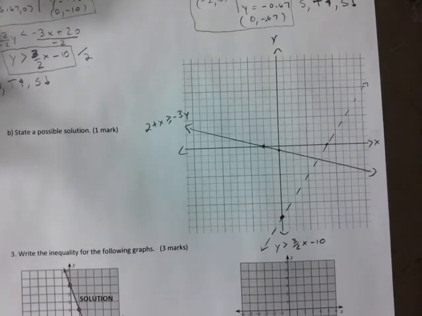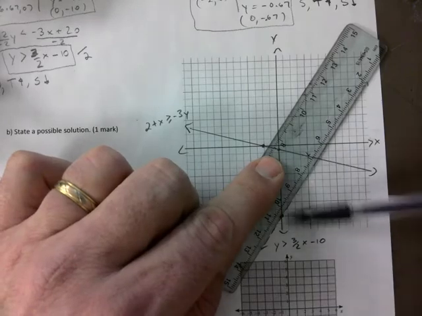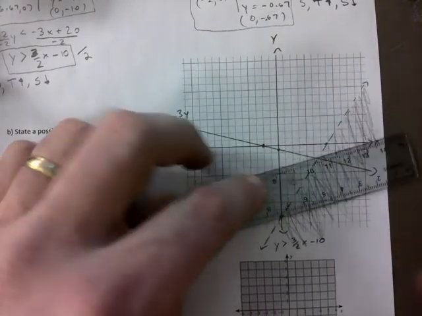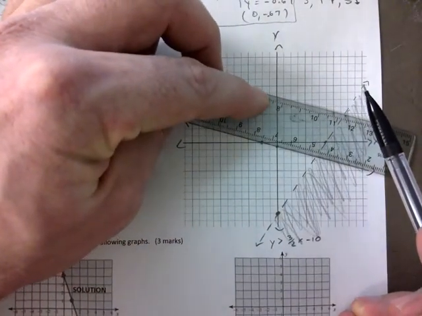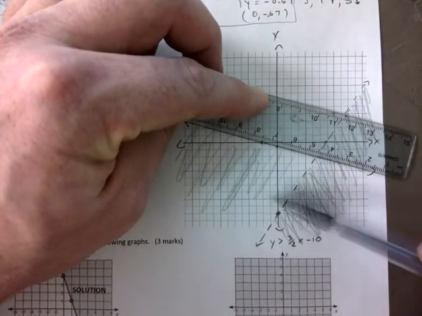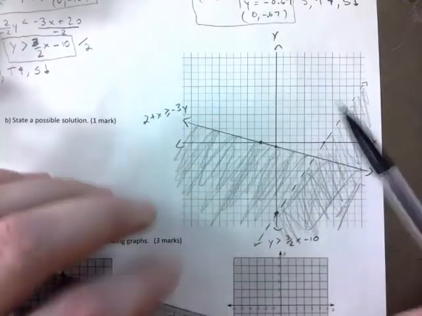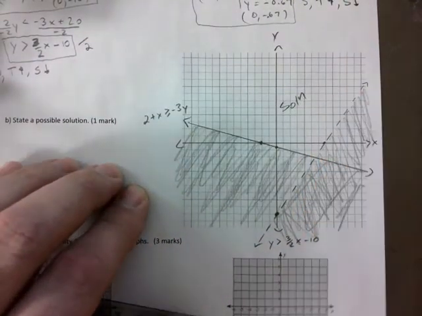Okay? And then shading. Both of them are below, so I'm going to go here. This is like a fast shading here. Speed it up. Solution region.